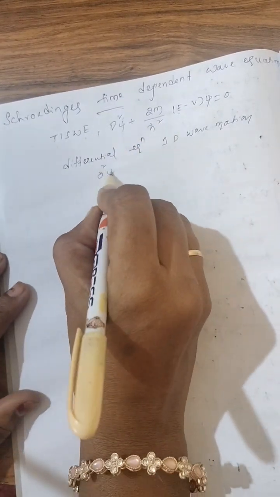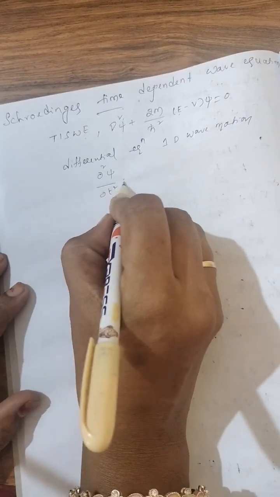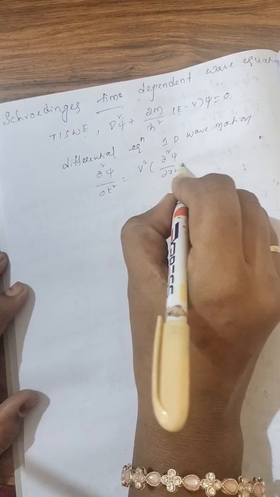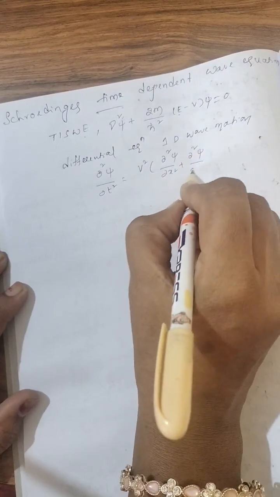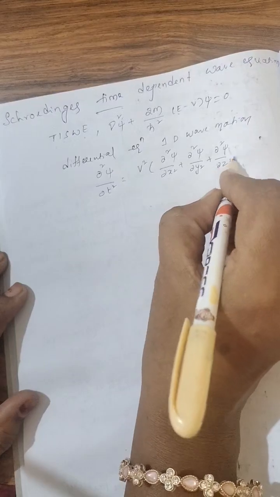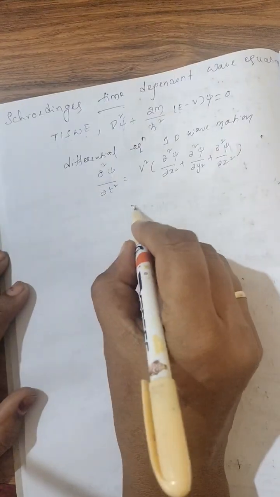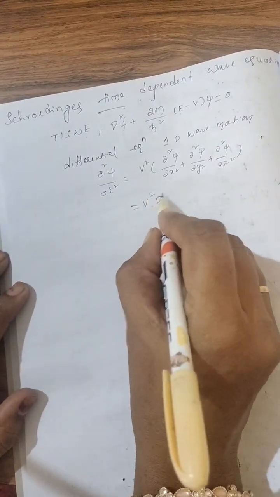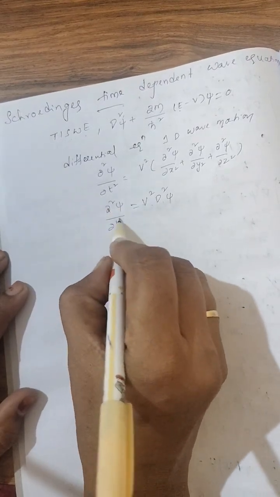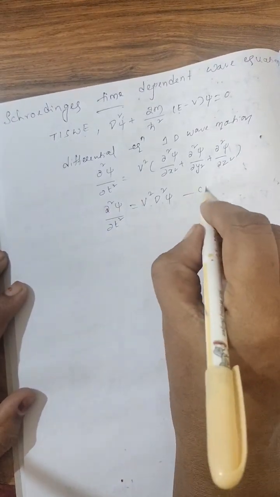Dou square psi by dou t square equal to v square into dou square psi by dou x square plus dou square psi by dou y square plus dou square psi by dou z square. Now this is written as dou square psi by dou t square equal to v square del square psi. Put it as equation 1.